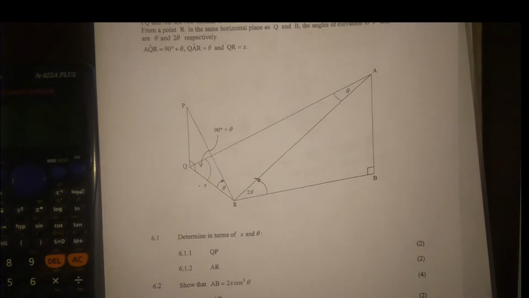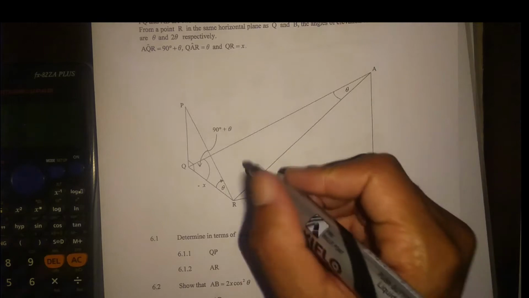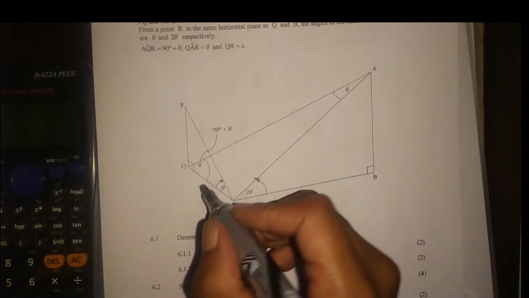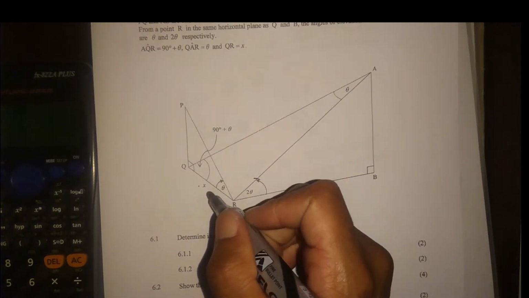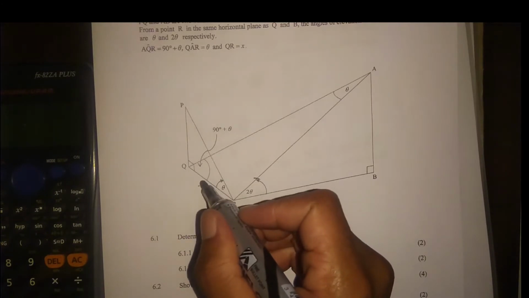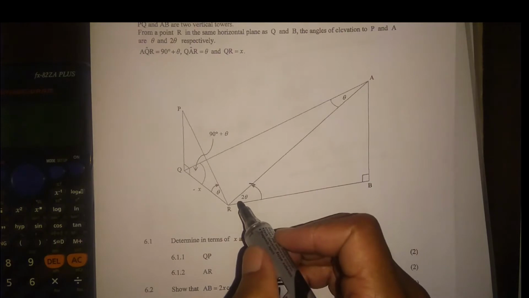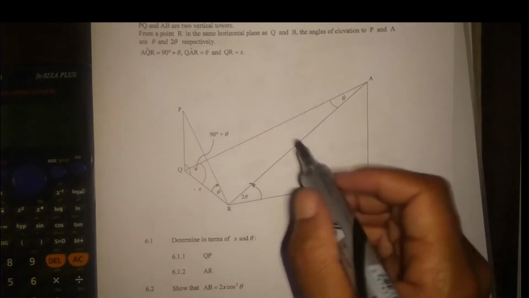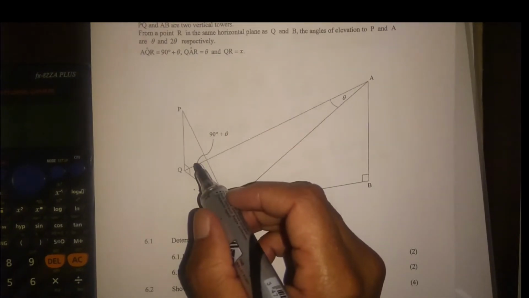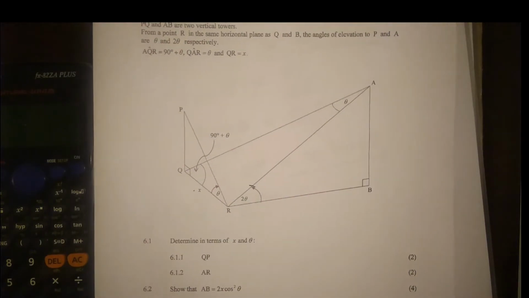So we use one of the rules, which is the sine or cosine rule. In this case, there's only one rule we can use, which is the sine rule. We are given this side and its opposite angle. The unknown side AR has an opposite angle. So the sine rule is the one we use.